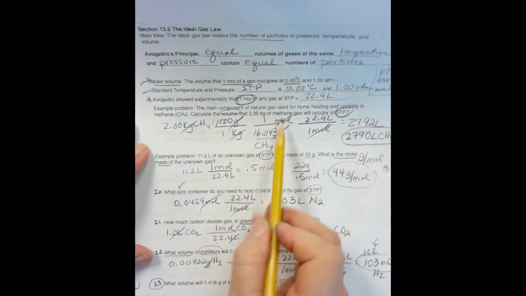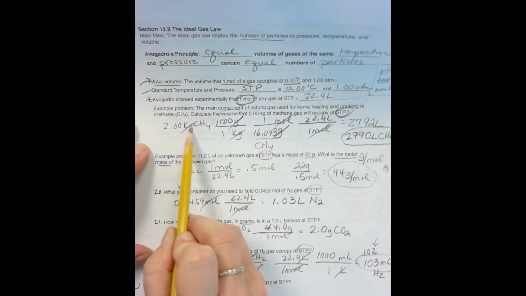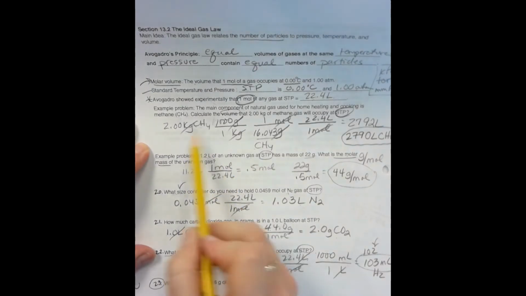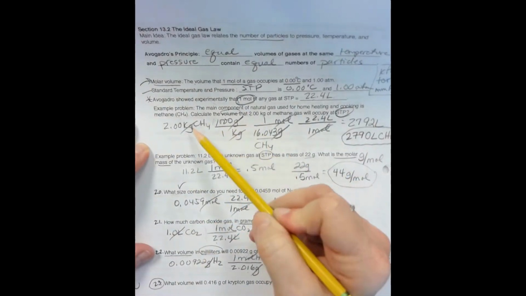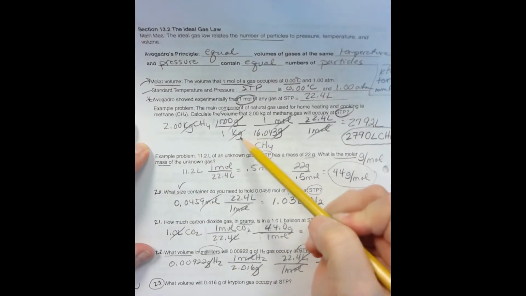So you can read the question there on your page, we have 2 kilograms of methane, but we are not allowed to use kilograms to find molar mass. Pardon me. So we've got to convert that to grams. So 1,000 grams is 1 kilogram. And then we go to molar mass because this is happening at STP and we're looking for a volume.